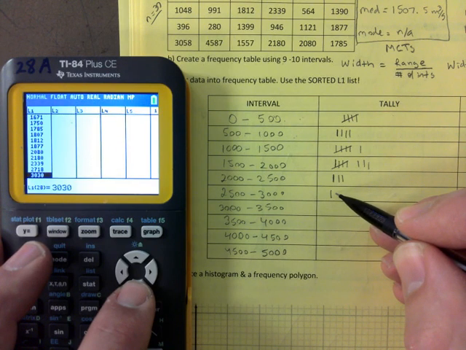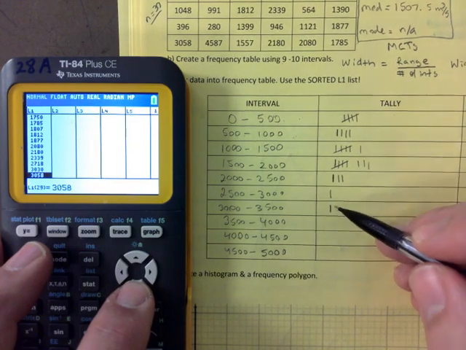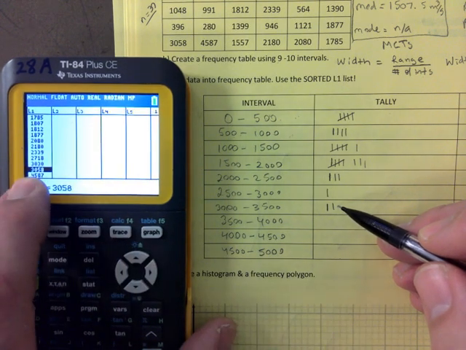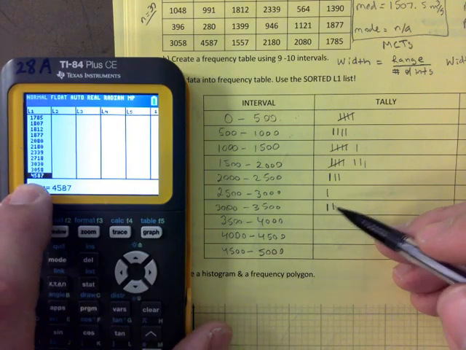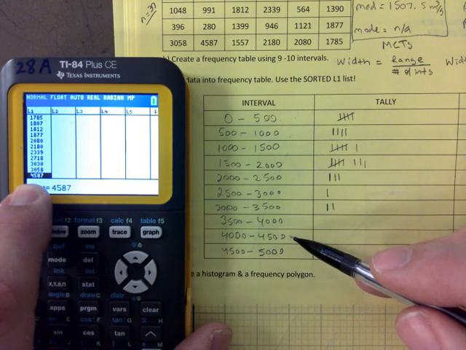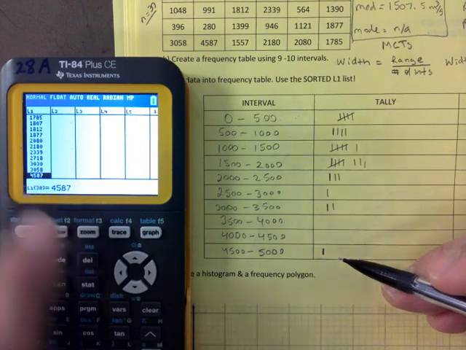There's only one in that category because then I go to 3030, which is already in the next one, 3058. And then watch what it does. I go from 3058 to 4587. So I kind of jump this box. I jump this box. There's nothing in there. It's actually in the last one here, right? 4587.